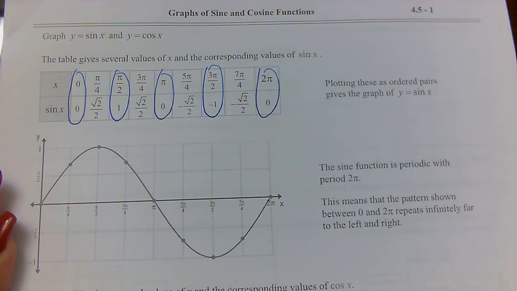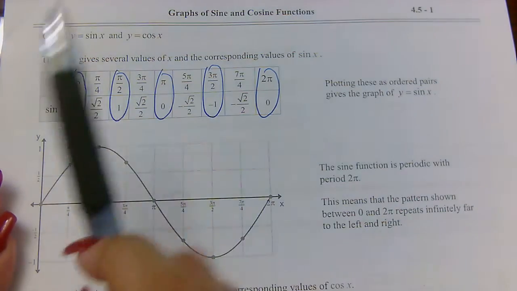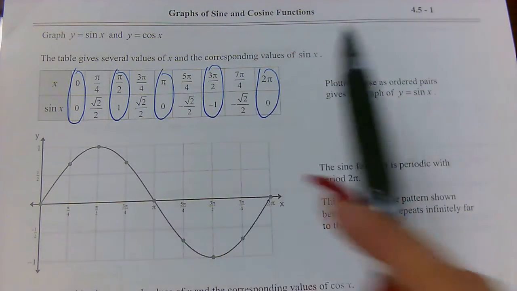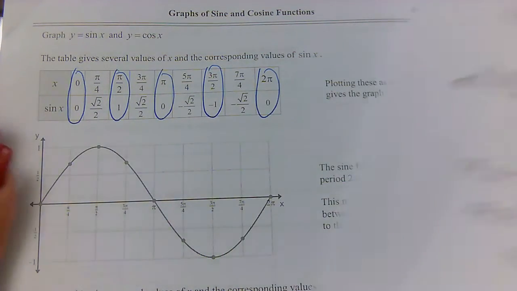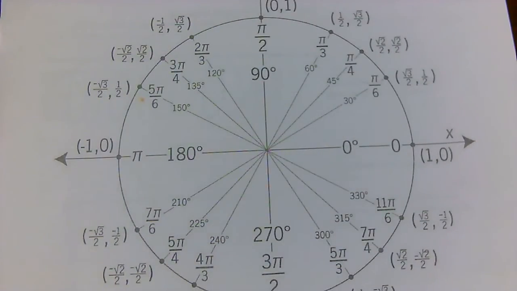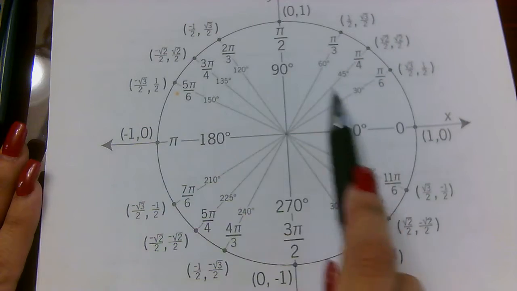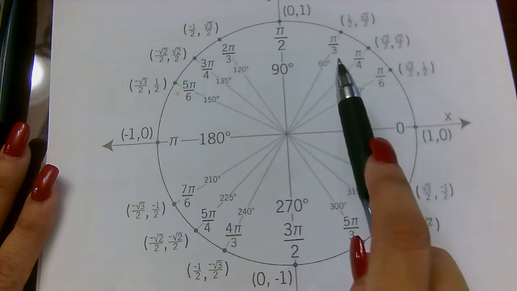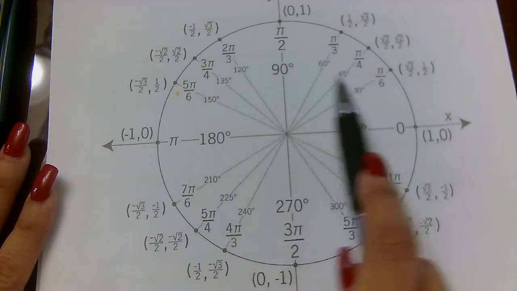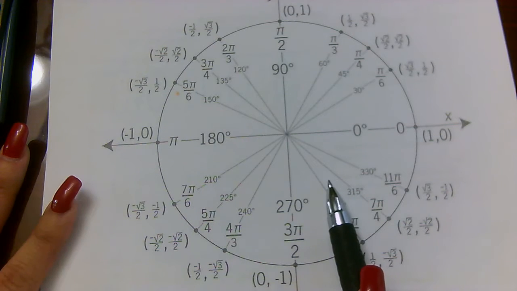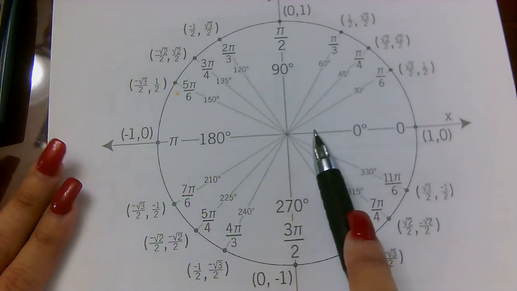4.5, we're just going to be graphing sine and cosine functions. These are going to be our 5 main points, okay? I normally do that because when I show the unit circle, you can see that this is cut up into 4 parts. Well, in order for it to be cut up into 4 parts, there's 5 pieces.